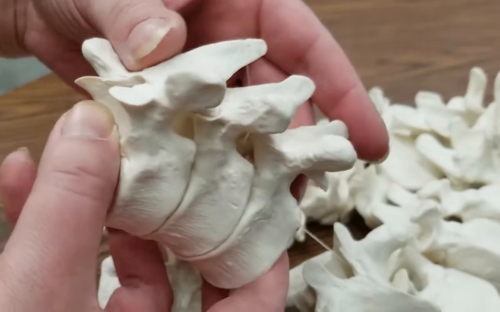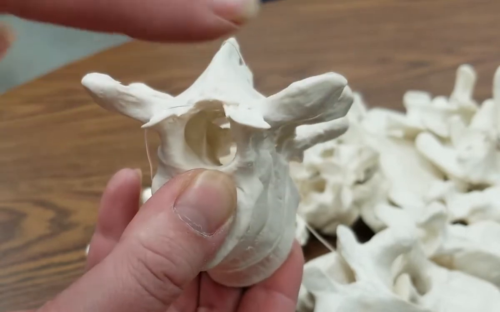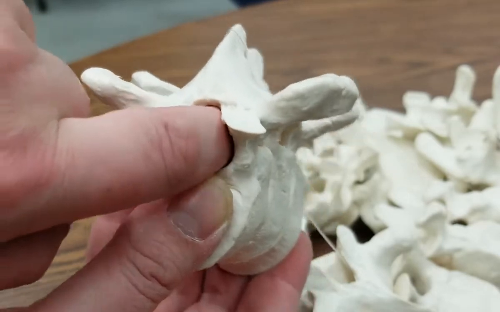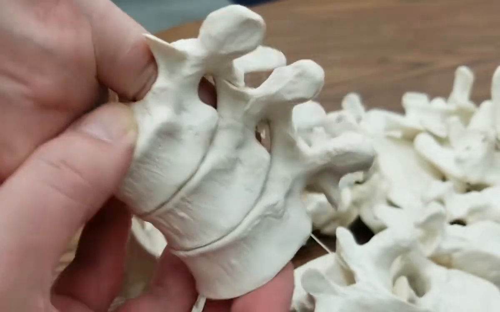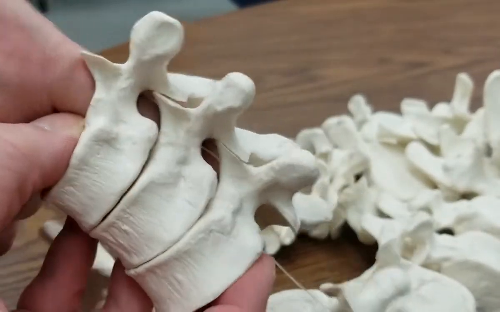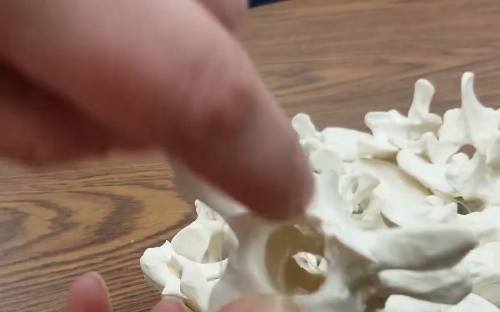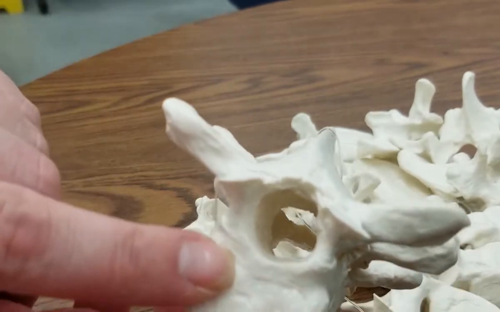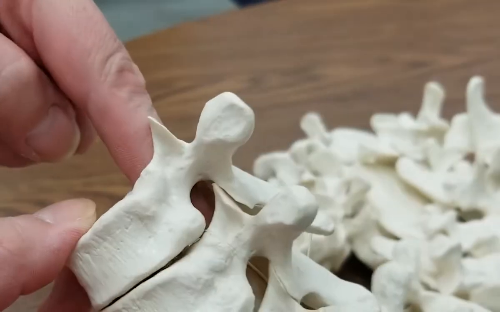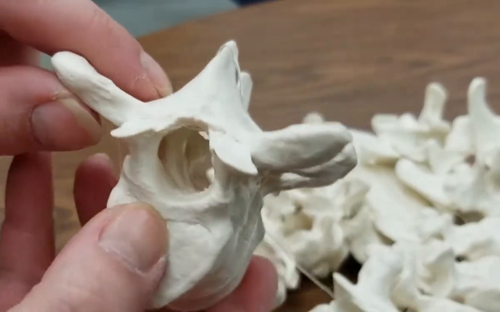But if you turn it this way, you're looking at it from the top down. So this is the superior view because we're standing above and we're looking down. See the main hole? This is where your spinal cord goes through. So your spinal cord will go through this and all the way down. This main hole, here's the vertebral body, this big part of the vertebra. And here's the main hole that runs all the way down your spine, that your spinal cord goes down. That's called the vertebral canal.